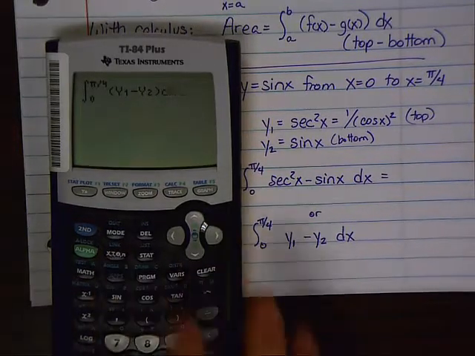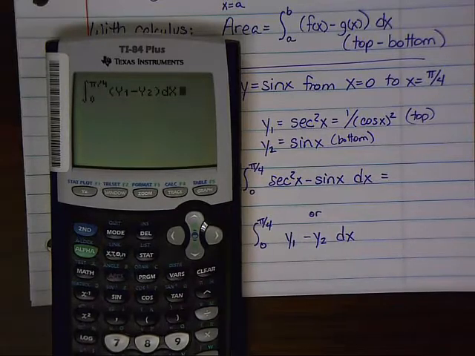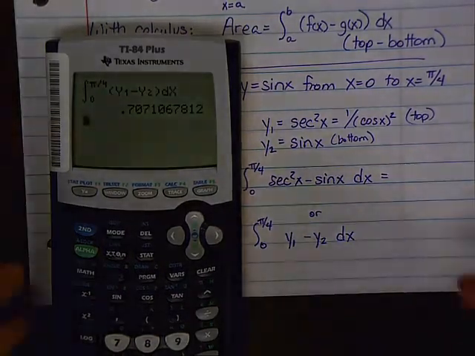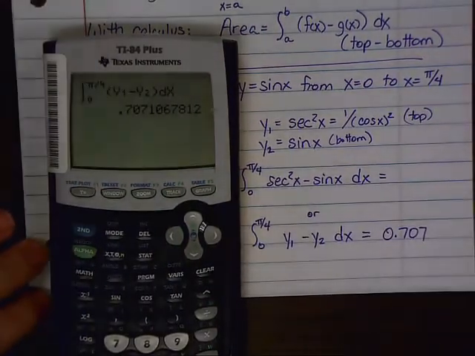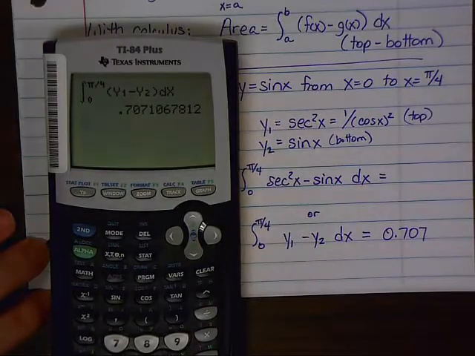And I need an x right there for the dx. That's why it gave me an error message. I hadn't told it that. Push enter, and there is your answer. And you just write equals and write the decimal out to the side. 0.707. Make sure you go 3 decimal places. That's all the AP exam wants.